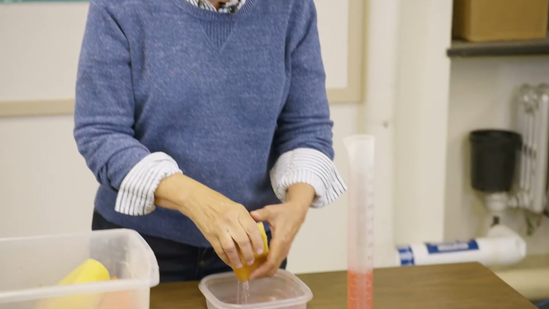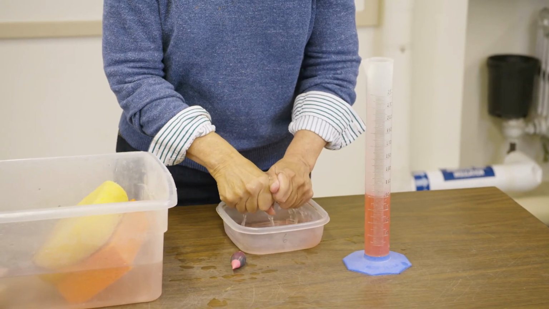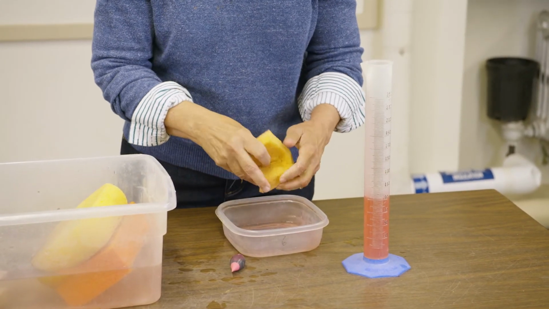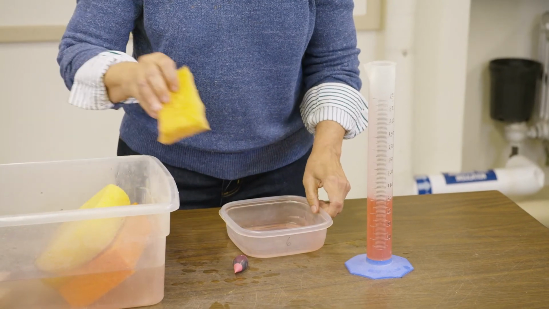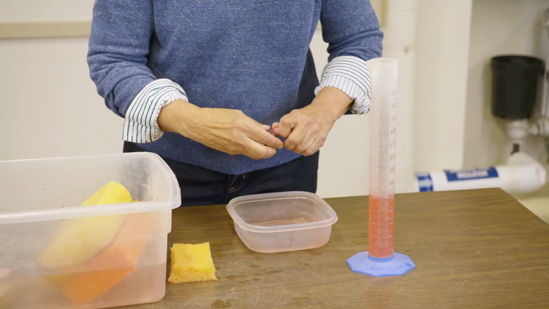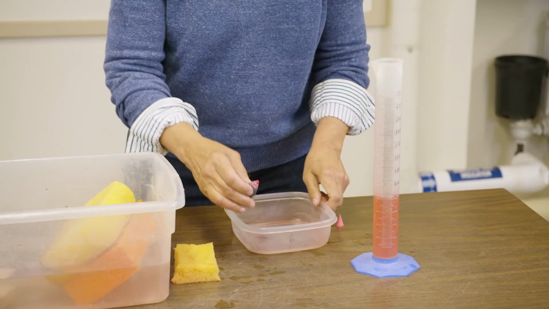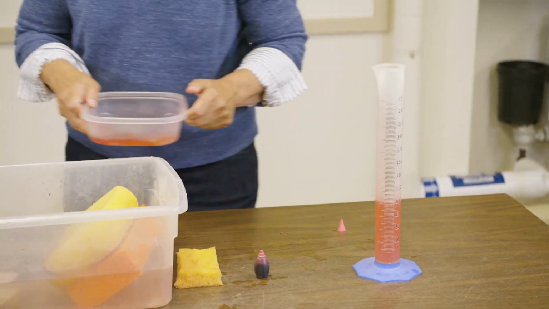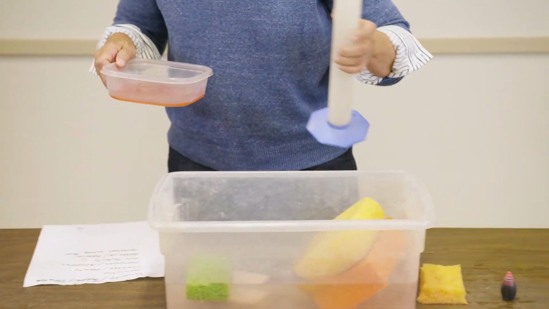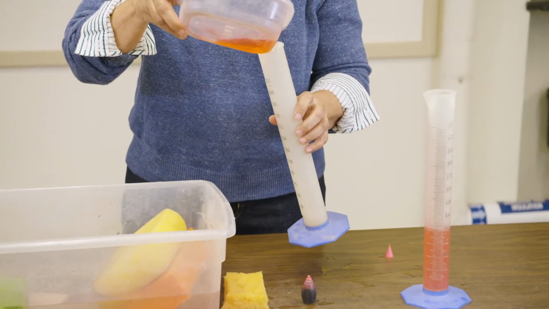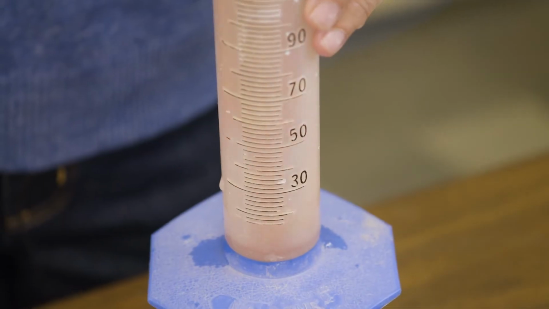So here we are now. We're going to squeeze this sponge, which has the biggest pores, into this tray. We're going to color it so you can see it. I'll take this other graduated cylinder and pour the water into this.